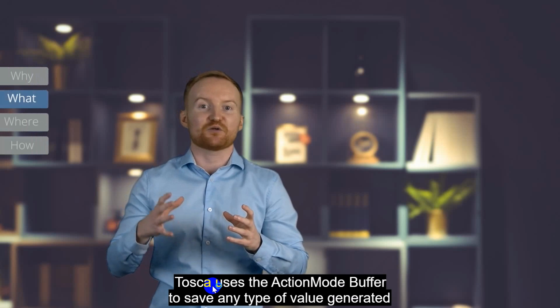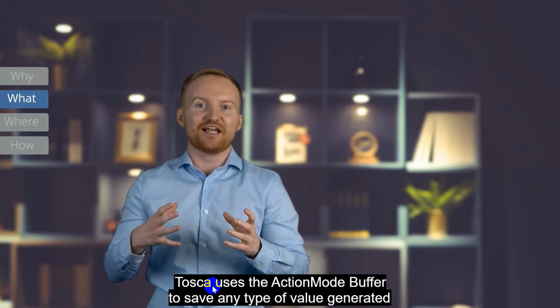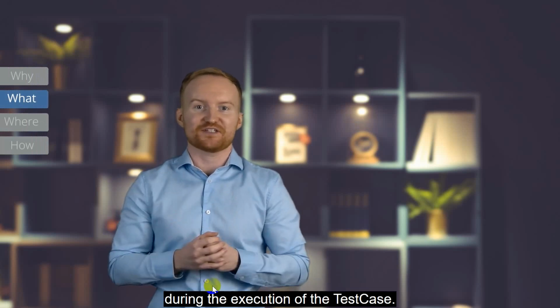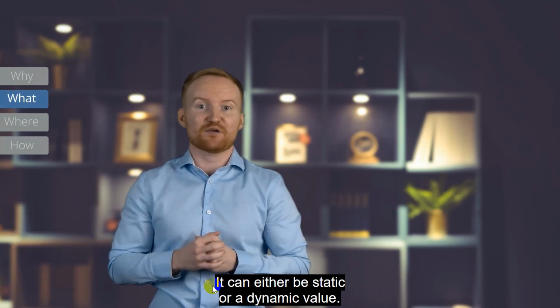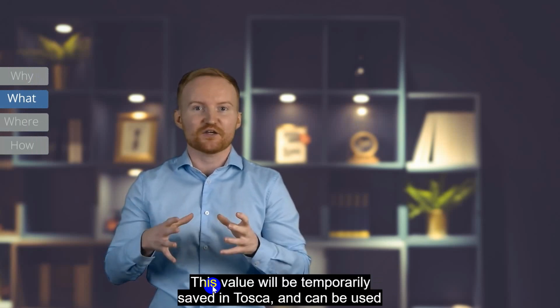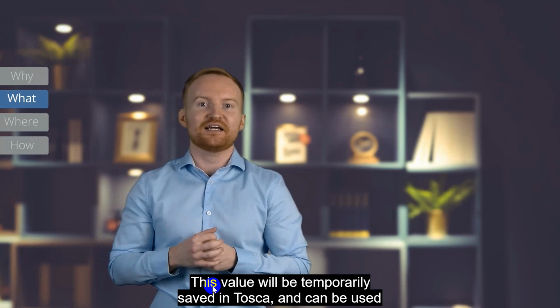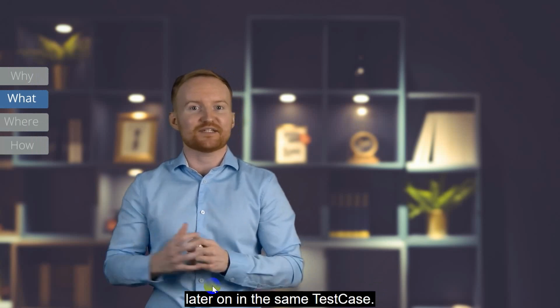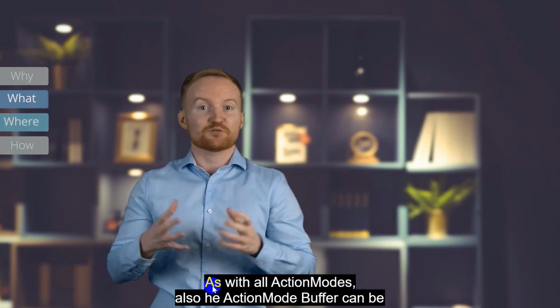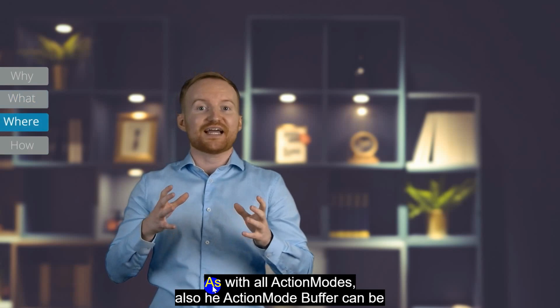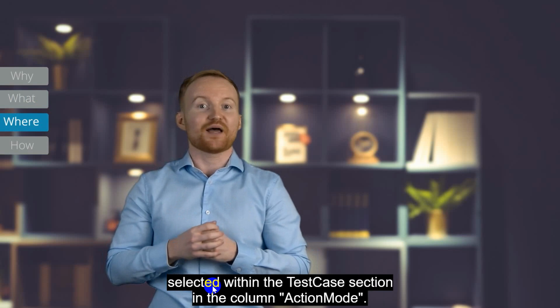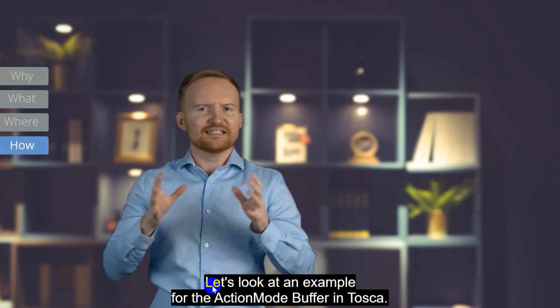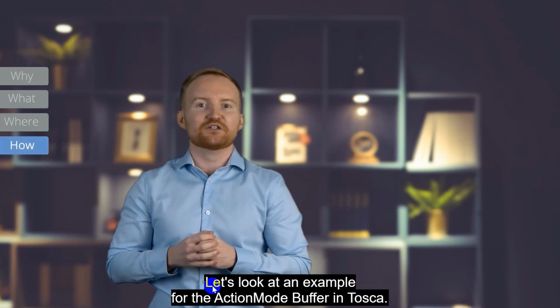Tosca uses the action mode buffer to save any type of value generated during the execution of the test case. It can either be static or a dynamic value. This value will be temporarily saved in Tosca and can be used later on in the same test case. As with all action modes, the action mode buffer can be selected within the test case section in the column Action Mode. Let's look at an example for the action mode buffer in Tosca.